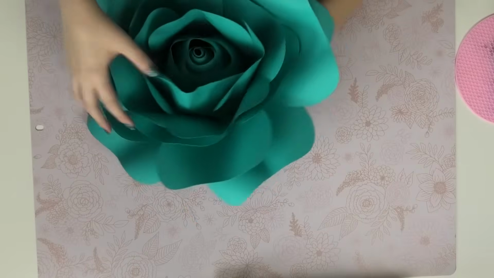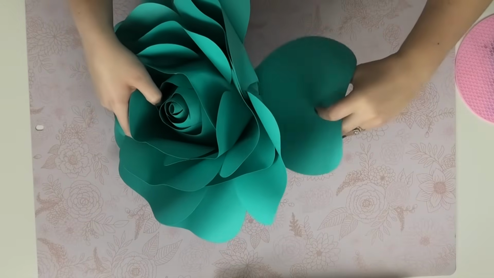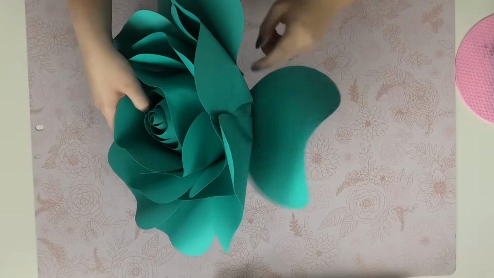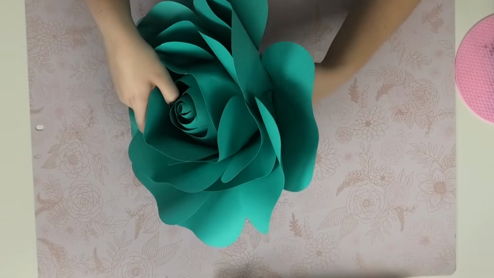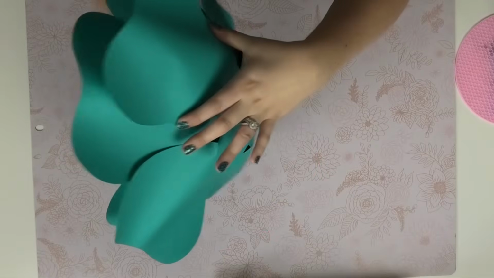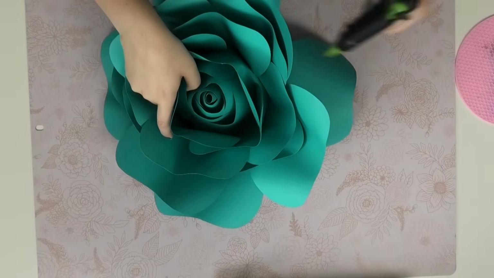One last petal, y'all, and then we're all done. All right, so this one is gonna be the most challenging because I have this concave section right here. So this one's gonna be the most challenging, but we'll save the best for last. All right, actually, maybe we'll flip it over and glue it a little bit.